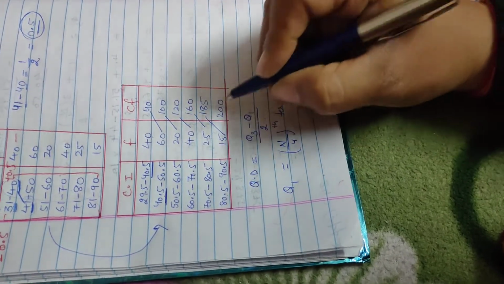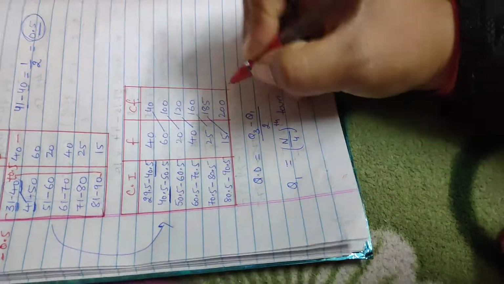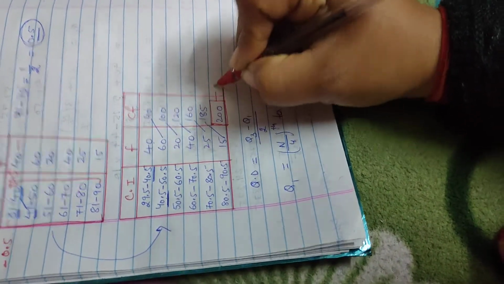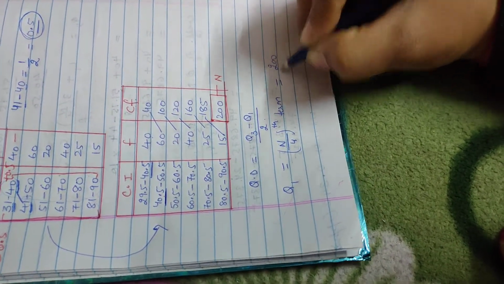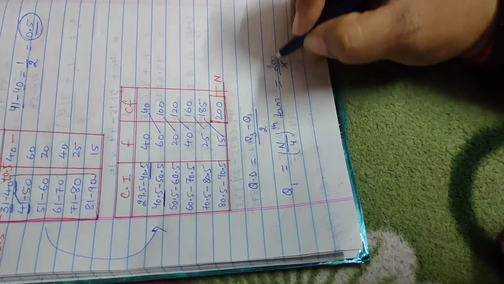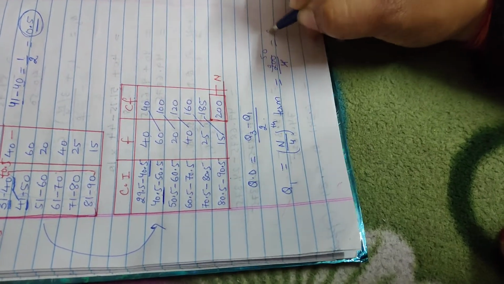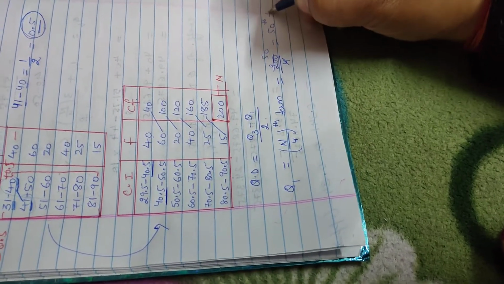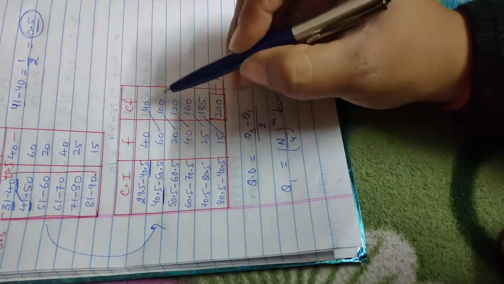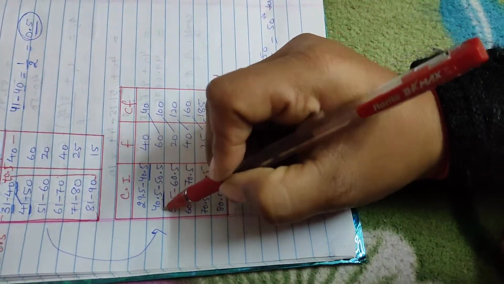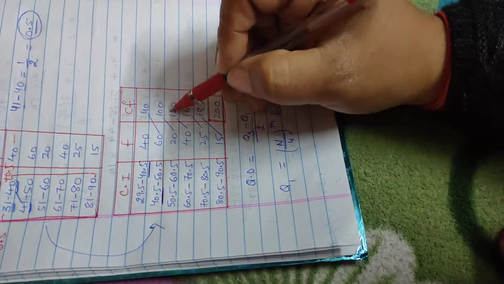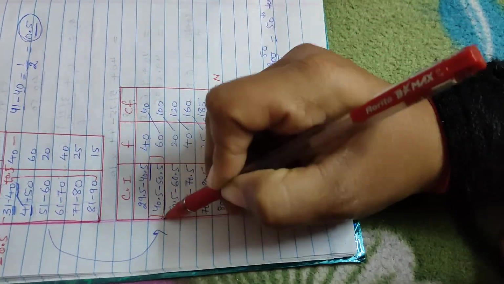So n is 200. 200 over 4th term. It will be 50. 50th term. Now see, 50 lies on second class interval as 100 is more than 50. So this class interval is for Q1, quartile 1.